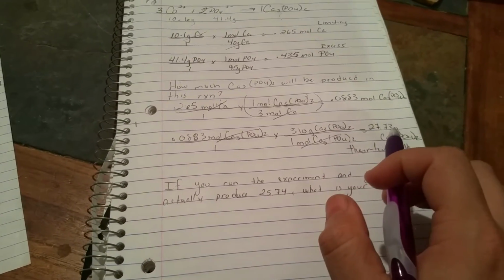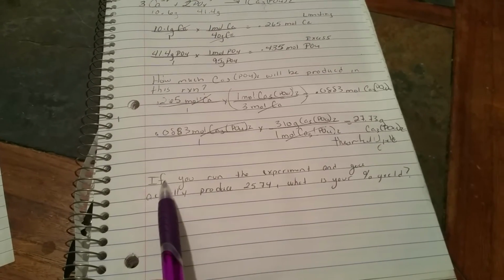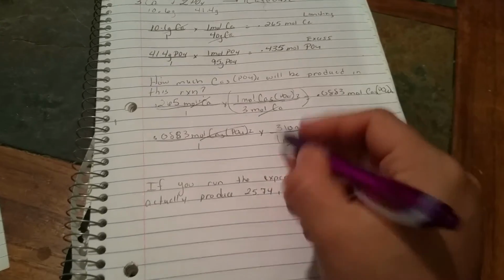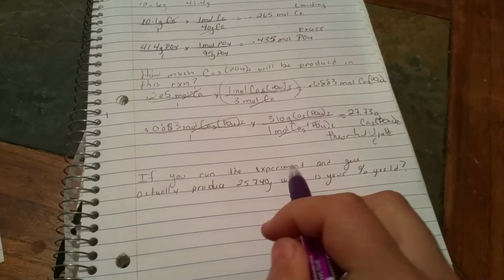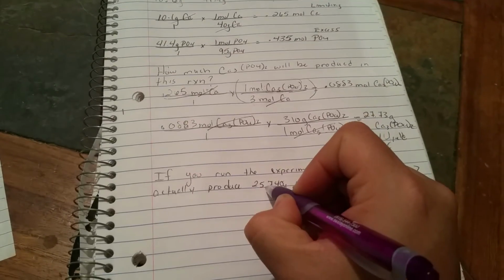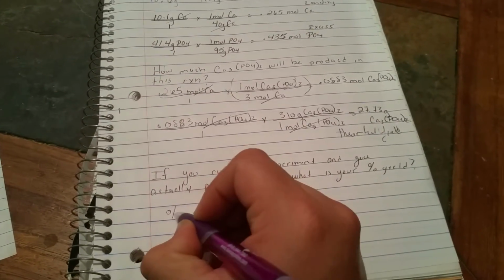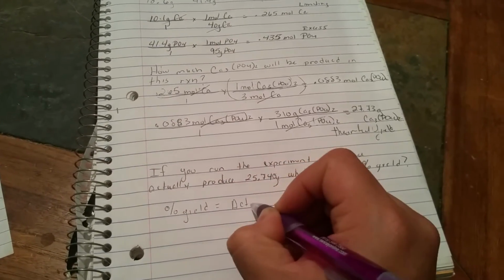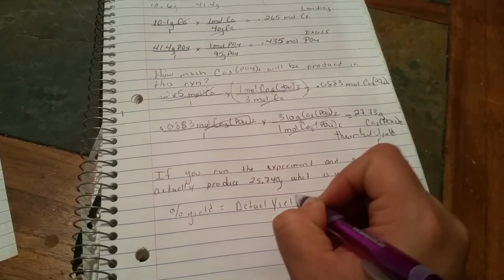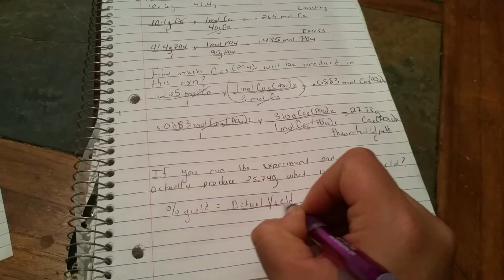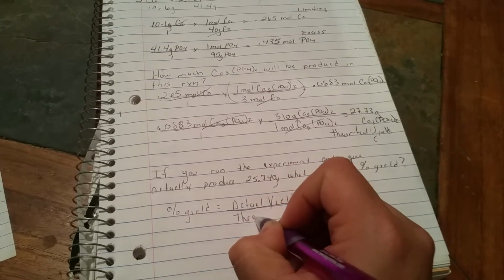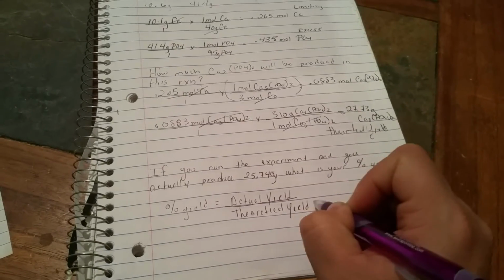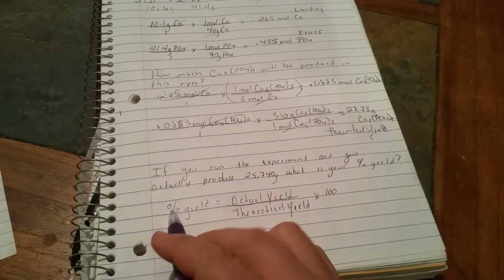Now, a theoretical yield or percent yield question is going to read something like this. If you run the experiment and you actually produce 25.74 grams of calcium phosphate, what is your percent yield? So here's the formula for percent yield. Percent yield is equal to your actual yield, which is what you produced, over your theoretical yield, and you're going to multiply that by 100 to give you your percent.